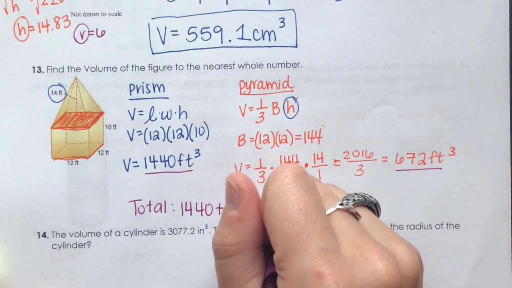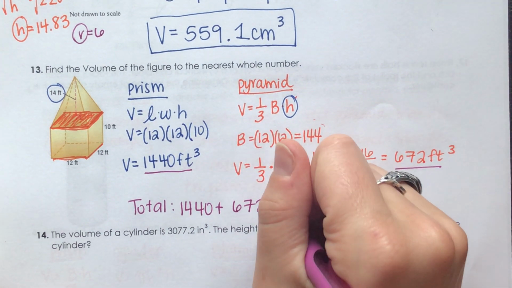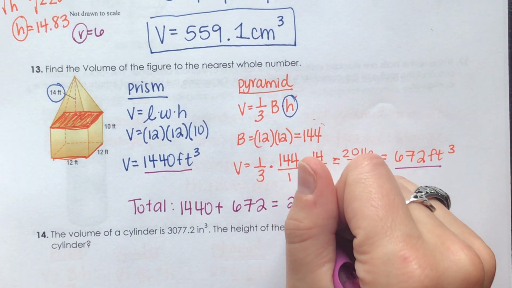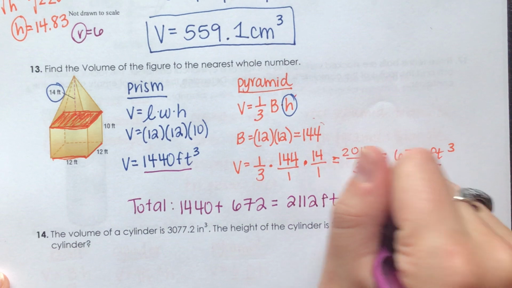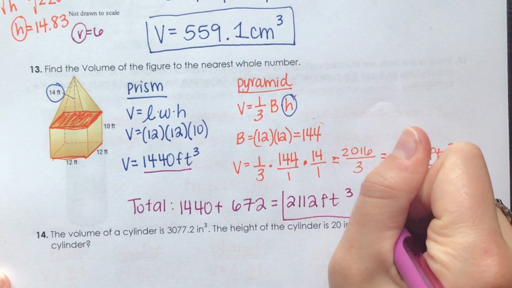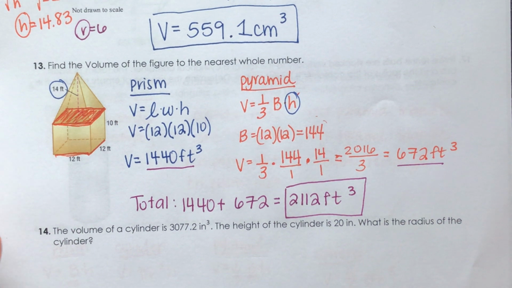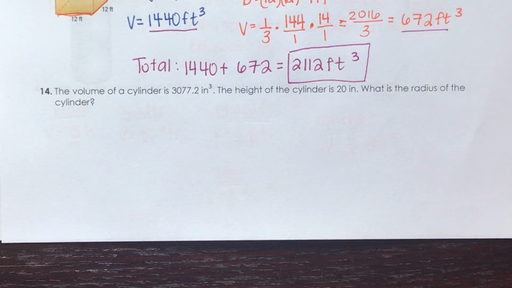Now, to find my total volume, I'm going to add the volume of the prism plus the volume of my pyramid. And so I end up getting the total volume is 2,112 feet cubed. And you need to make sure you put feet cubed. If you do not put feet cubed, it will be counted wrong on the assessment.